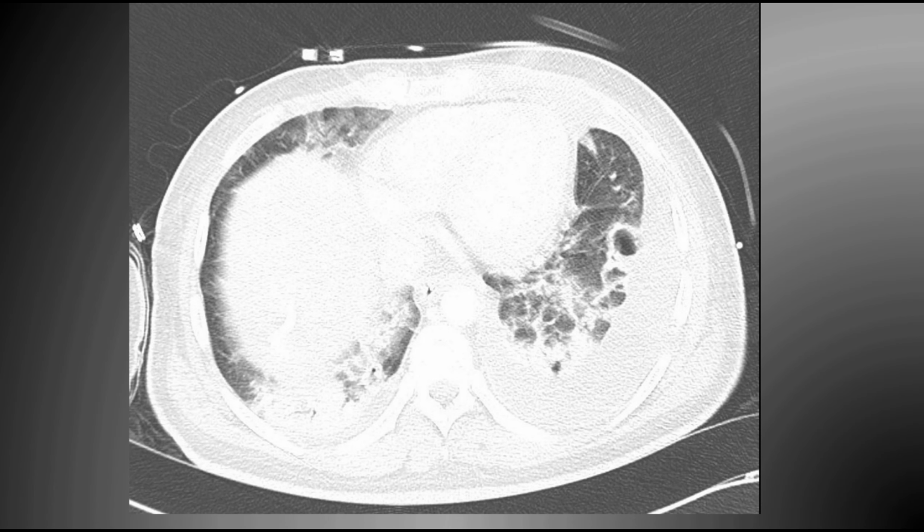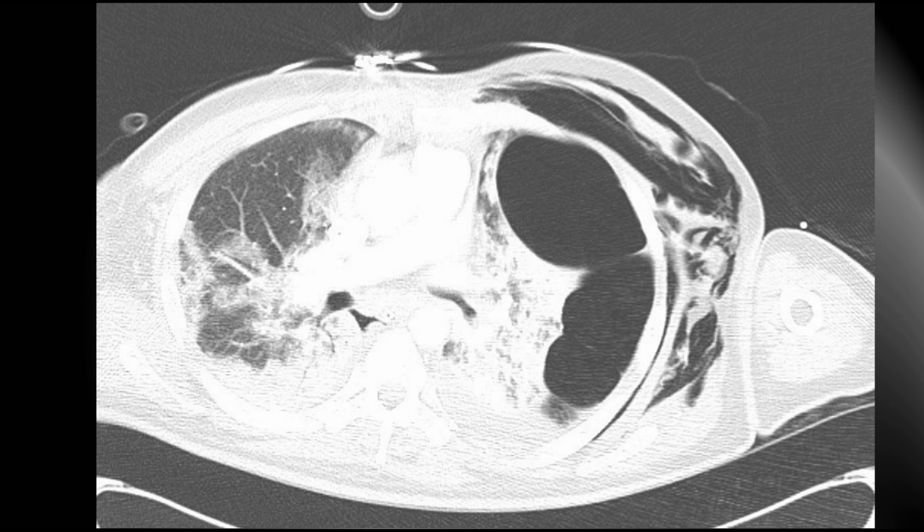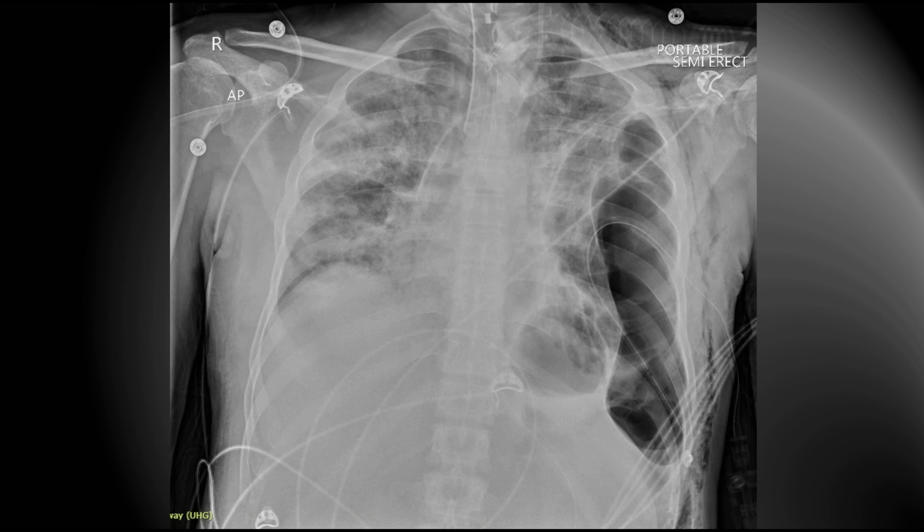You can see at this level of the chest CT that there are dense opacities in the bases, particularly the left base, that may well be an empyema, but also note these bullae that developed. This is evidence of barotrauma, and not long afterwards the patient developed a very large loculated left-sided pneumothorax. And that's what it looked like on the chest x-ray. Note the extensive subcutaneous emphysema.